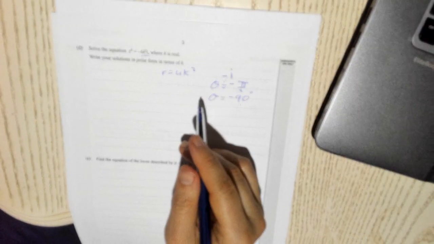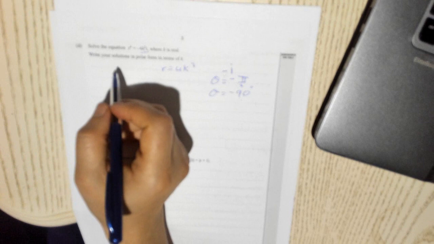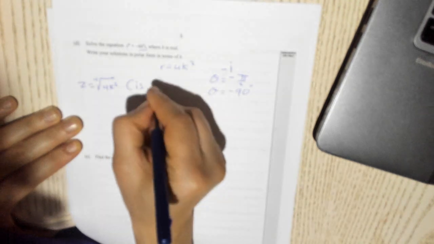Alright, so the next bit is you will say z equals the fourth root of 4k squared, for the r, cis negative 90 plus 360k over 4.